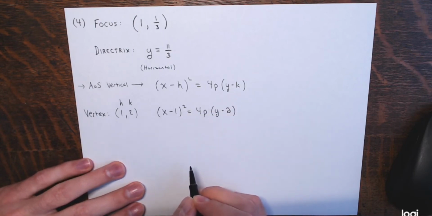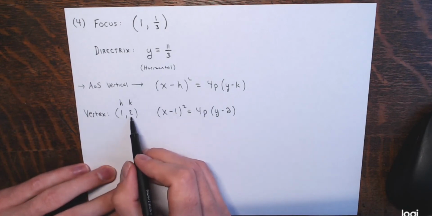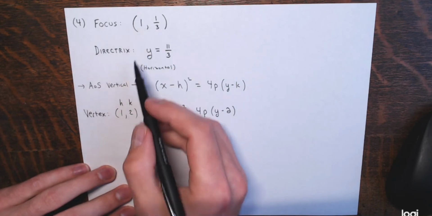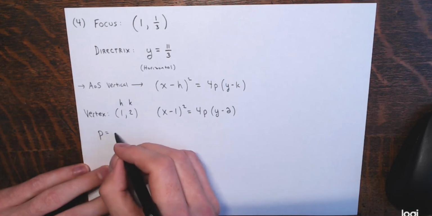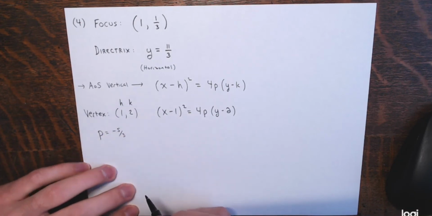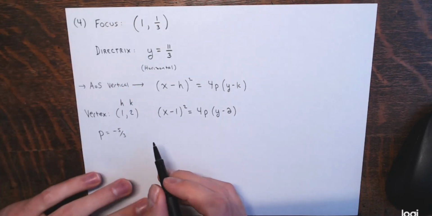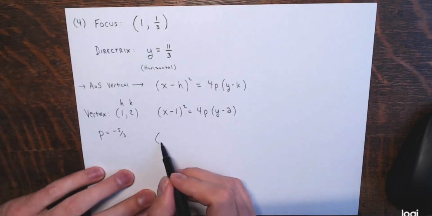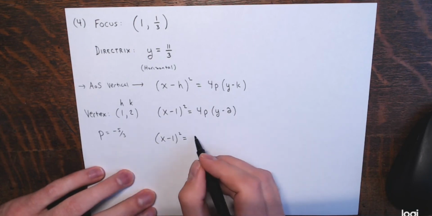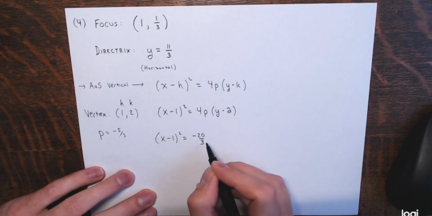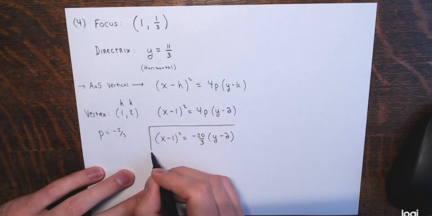And now I find p. You've got to think, well, to go from (1, 2) to (1, 1/3), 2 is higher than 1/3, so you'd be going down. The value of p would be negative 5/3. Right, because 2 is 6/3, I'd have to go down 5/3 to get to 1/3. And I pop this in, and we get the final equation, (x minus 1) squared. Now 4 times negative 5/3 would be negative 20/3, and then times the quantity (y minus 2). And here's the equation for that parabola in standard form.